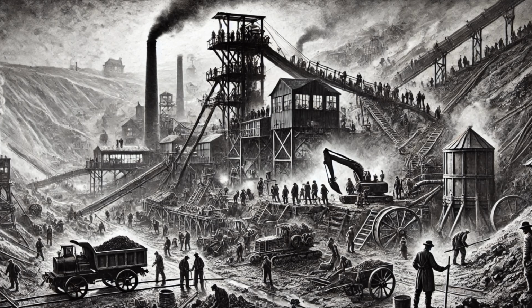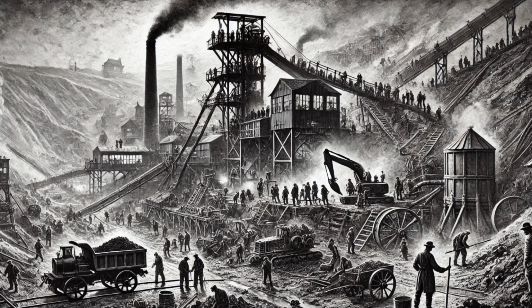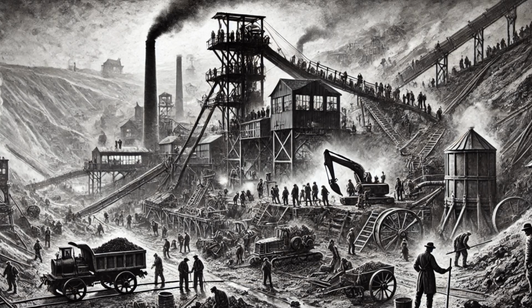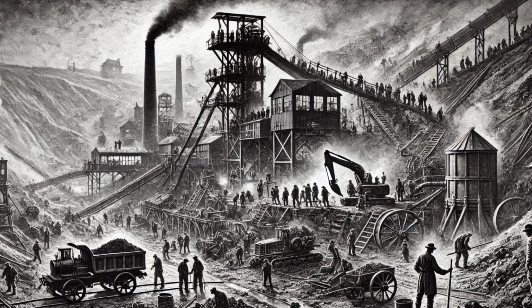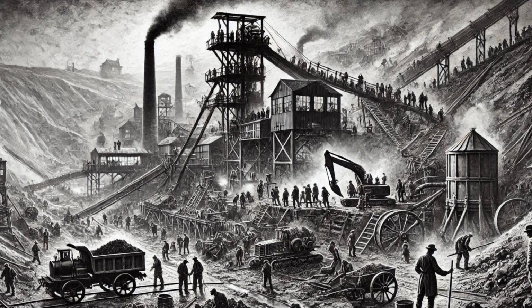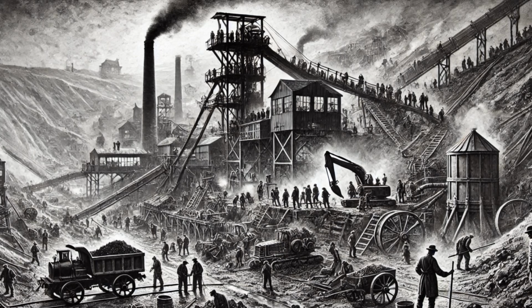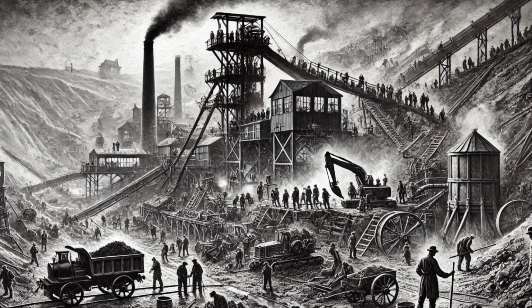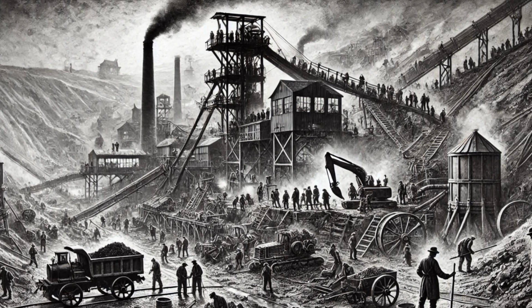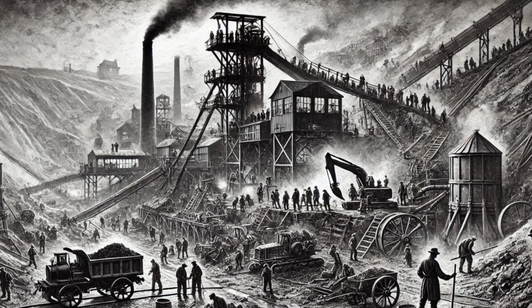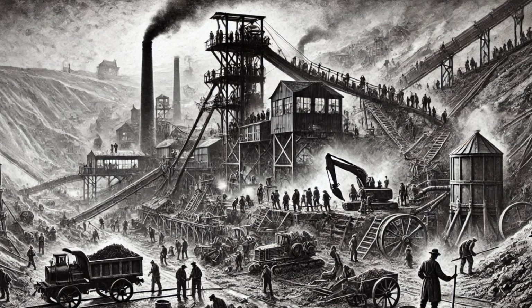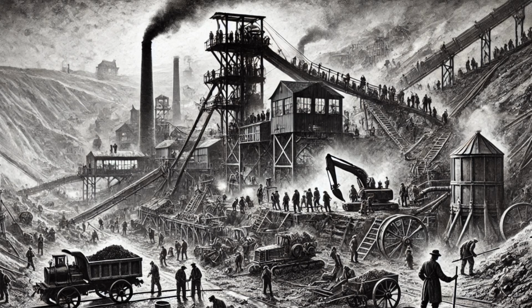Epidemics were common in industrial cities, and the close proximity of people living in overcrowded conditions made it easy for diseases to spread rapidly. The high incidence of illness and death among urban dwellers highlighted the urgent need for public health reforms. Pollution and environmental degradation.